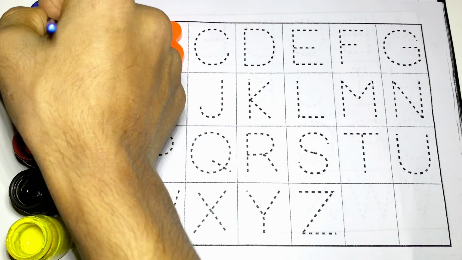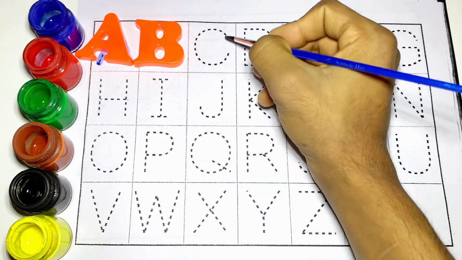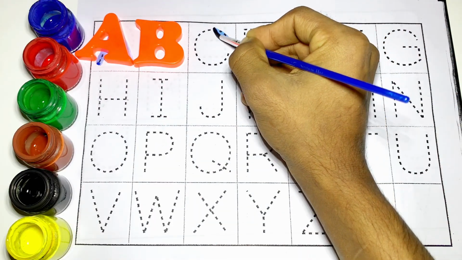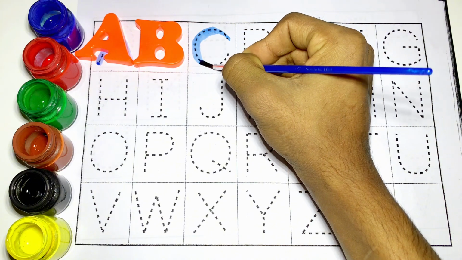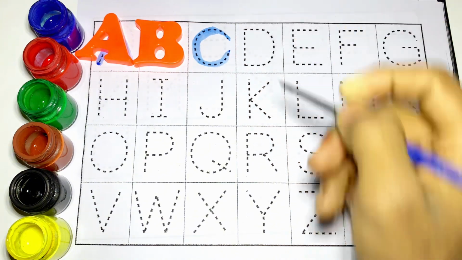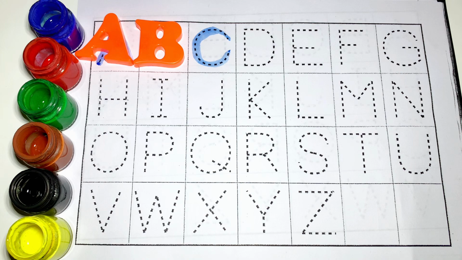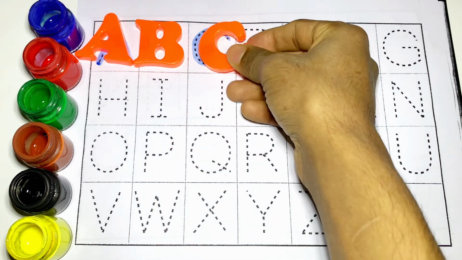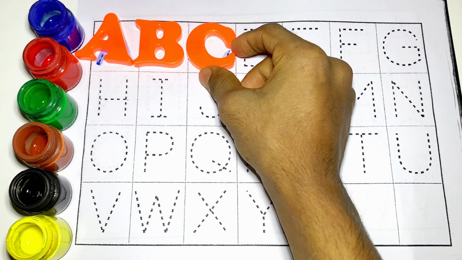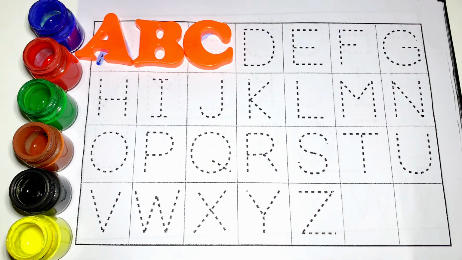Kids, now draw C. C for cat, C for car, and again use blue color. C. C for cat, C for car.